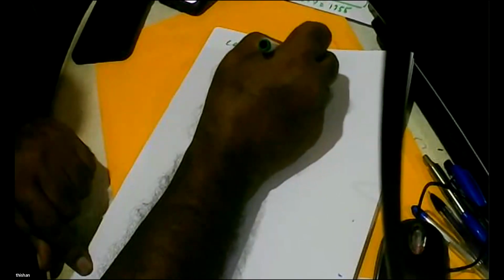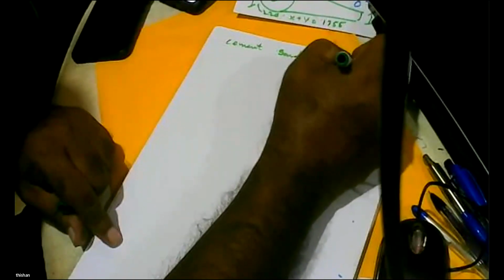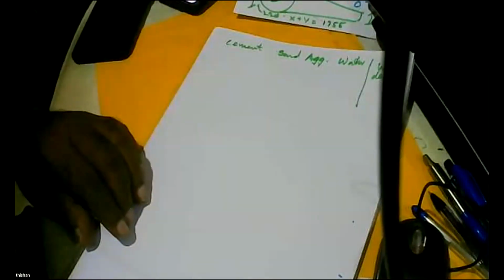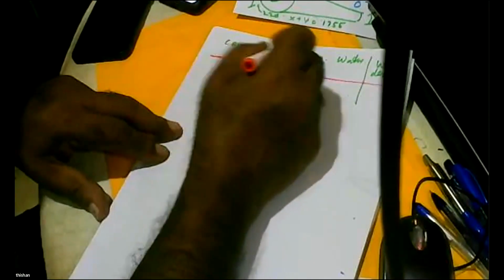For that, I'm going to use now 40 megapascal, 30 megapascal with superplasticizer. So we have cement, sand, aggregate, water, and wet density. Is that clear? I'm going to explain this thinking process so that you yourself can easily master it. Is that okay, Bashit? Yes, sir.